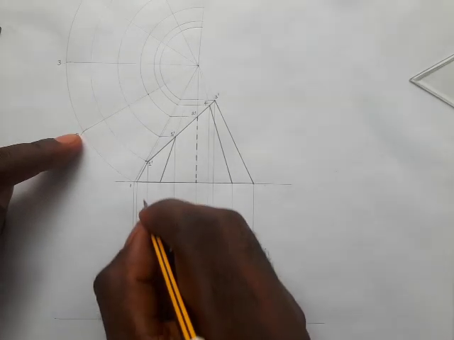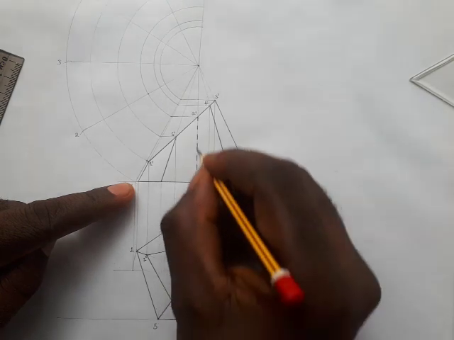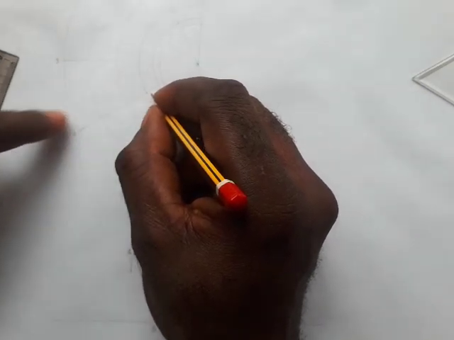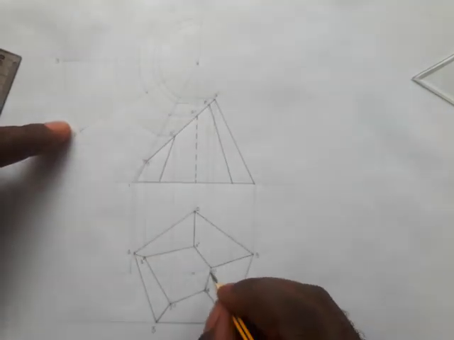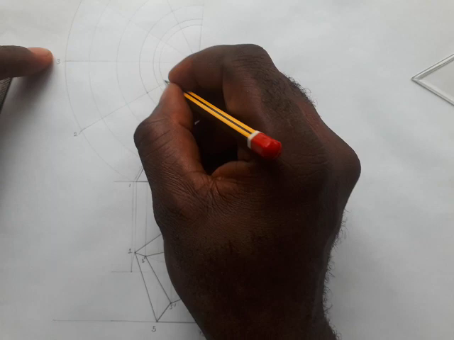So how did I get 1? I traced. This is 1 here. I got 1 here. 2 prime. Trace. And remember, you have to go to 2. This is it here. Line 2 intersecting. 3 prime against 3. Trace. This is it here.